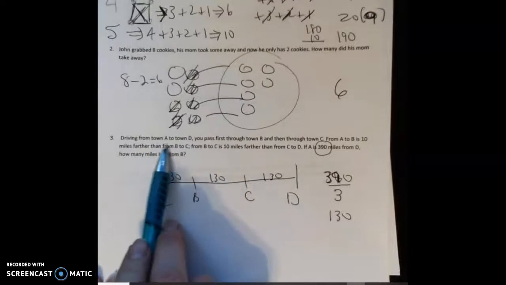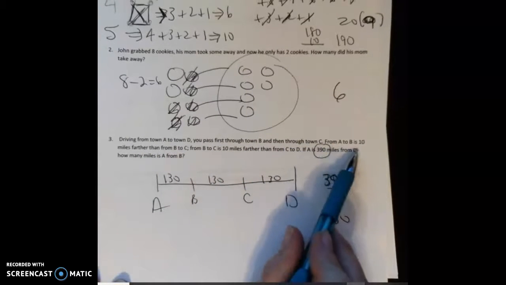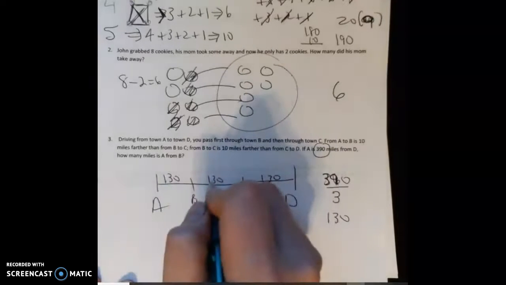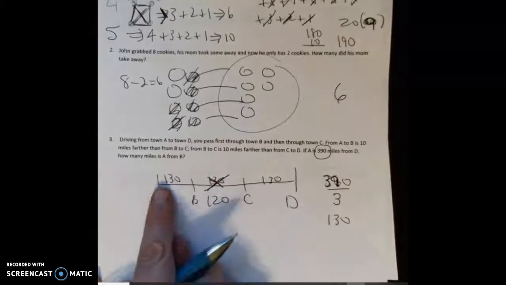So it says driving from A to D, pass through town B, then through town C. From A to B is 10 miles further than from B to C. So they're like, oh, that needs to be 10 further. So maybe I should make, I don't know, maybe BC needs to be 120, okay? Or maybe they make this 140. You know, you don't quite know what to do.